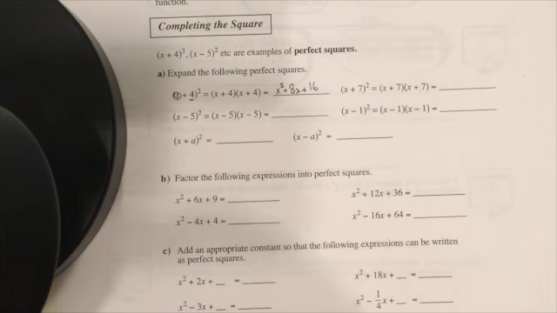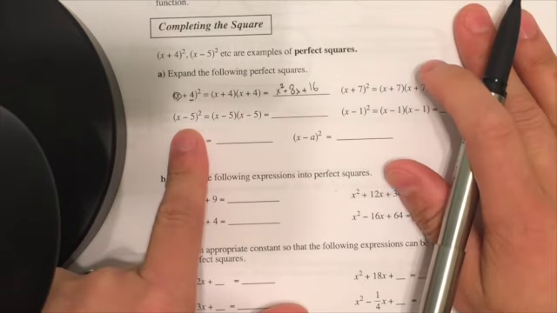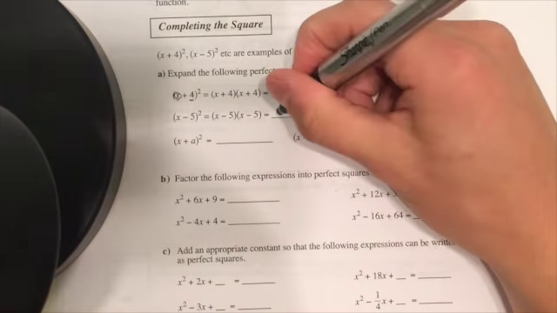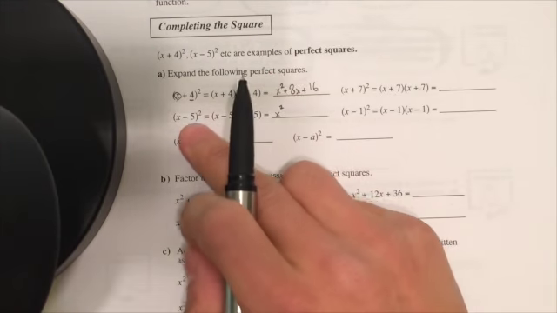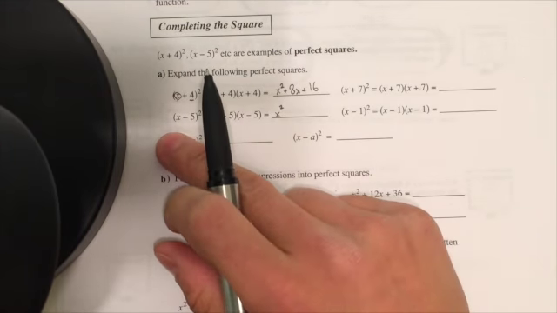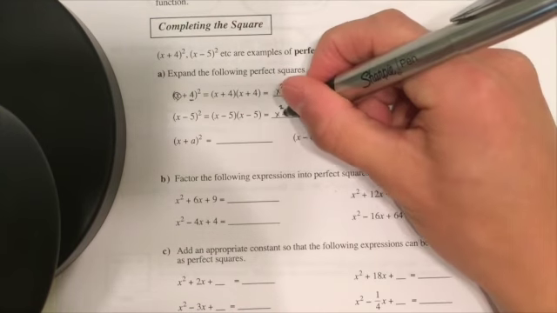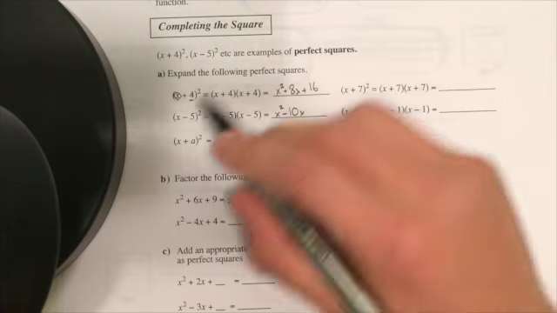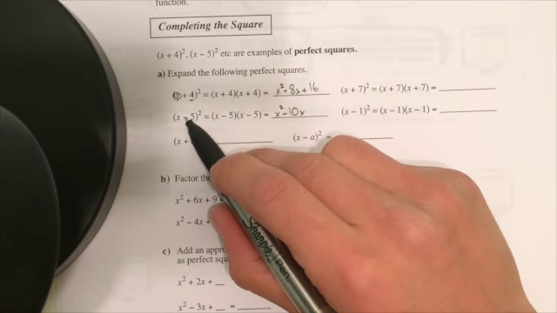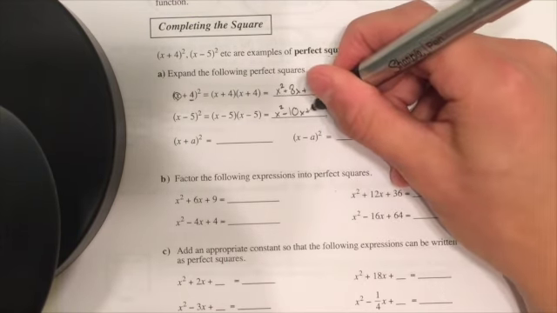The same rules apply if there's a subtraction sign in between. You're going to start with x squared. Then you go 5 times x, which is 5x, times 2 is going to be 10x, but because there's a negative sign here, it's going to be negative 10x. And then we're going to square this last term, so negative 5 times negative 5 is going to be positive 25.